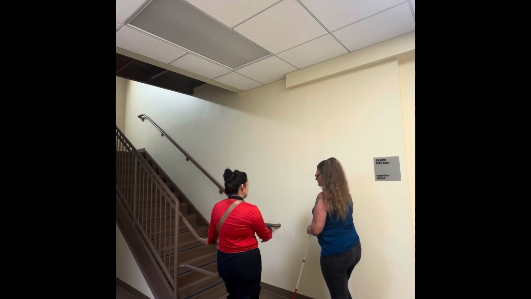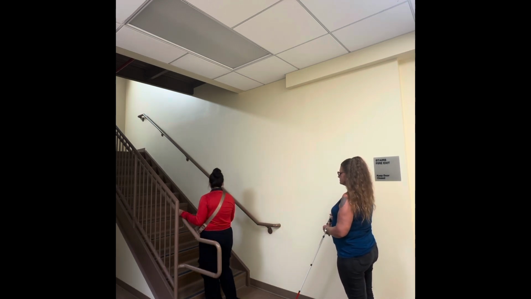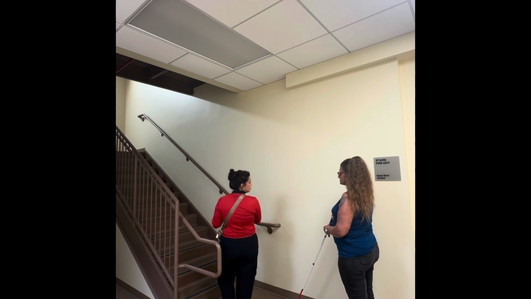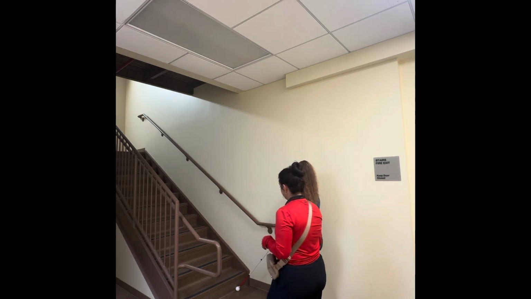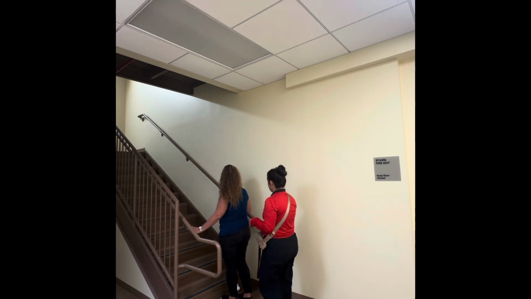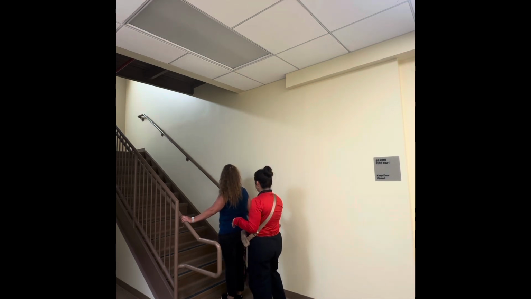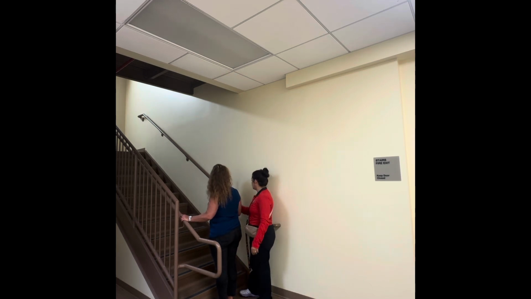When you anchor that tip, you approach the stairs as far as your cane, just to detect the stair. Then you bring your hand down. First, you measure the width of the stair.